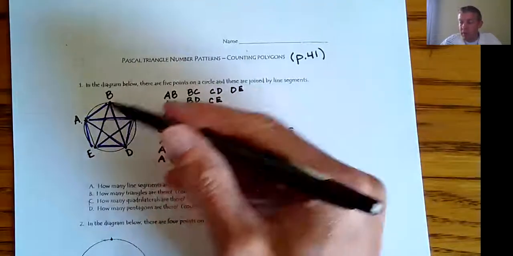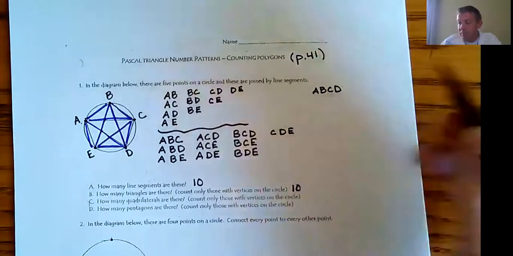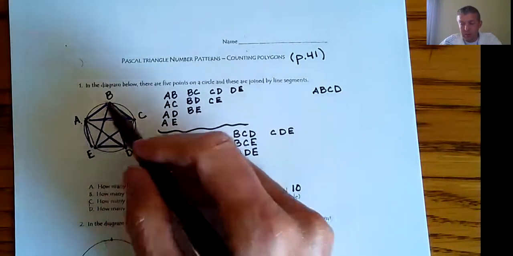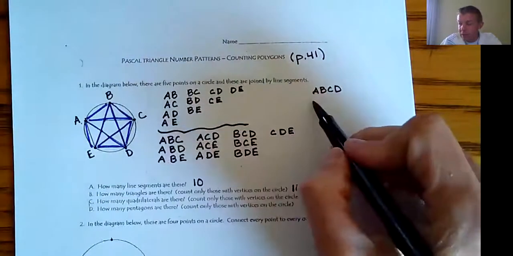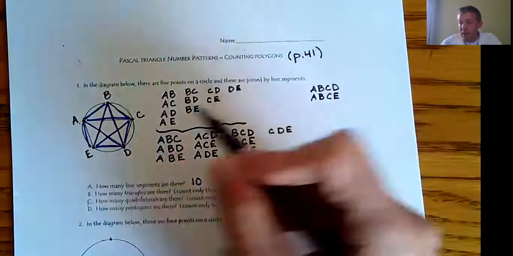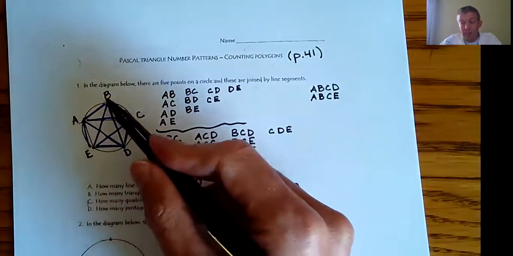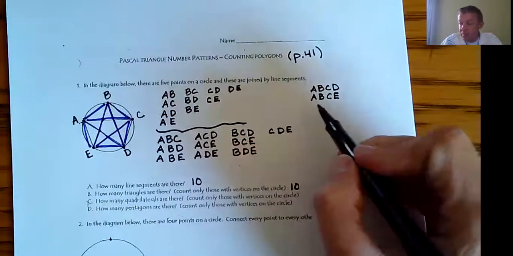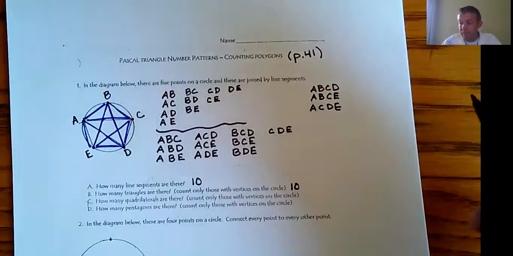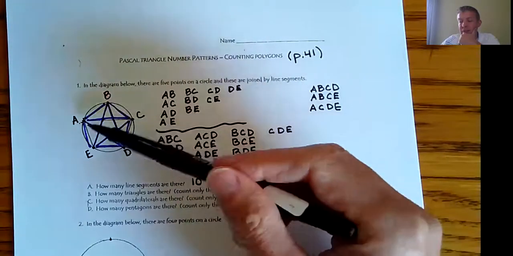Again, be methodical. Start with A. So I'm going to do A, B, C, D. What else could I do? I'd stick with A, B, C and go with the E now. And I think that's all I can do with A, B, C, but I can do A, skip over B, and do C, D, E. So A, C, D, E. Is that all the A's you think? A, B, C, D, A, B, C, E.